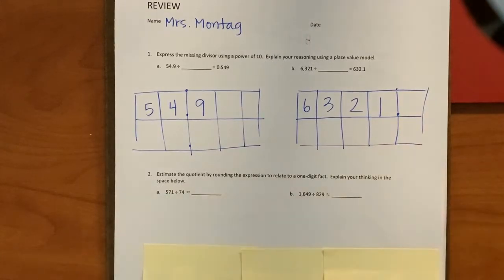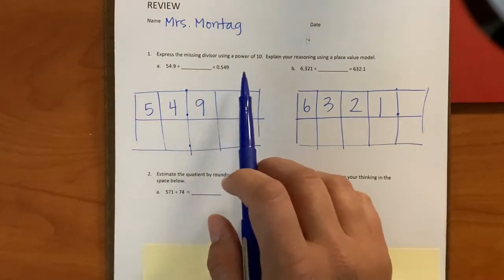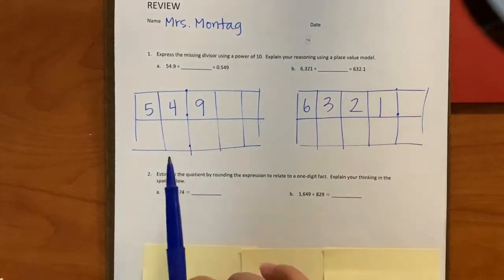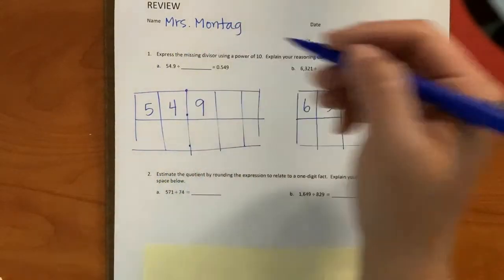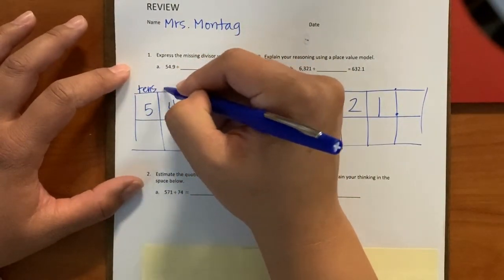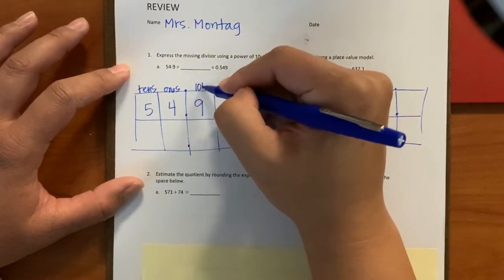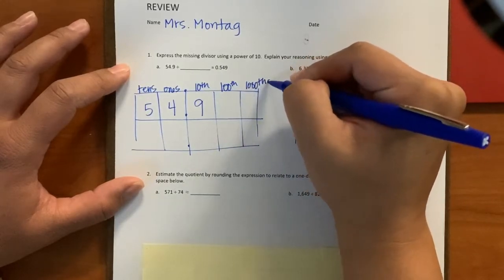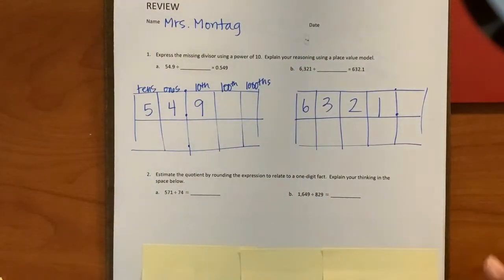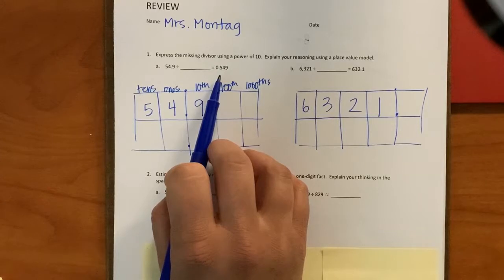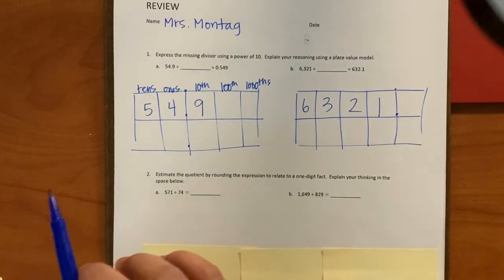All right, so for number 1, it says express the missing divisor using the power of 10. Explain your reasoning using a place value model. Okay, so you should have drawn a place value model. Ideally, you would label tens, ones, tenths, hundredths, thousandths. And then you'll put the first number that you have, and then you want to insert the answer so that we can figure out how many places it has shifted by.